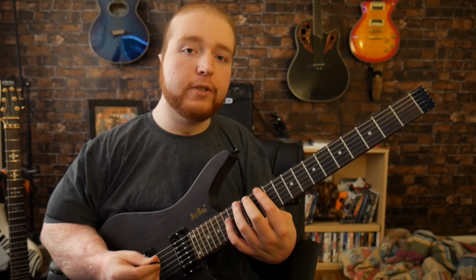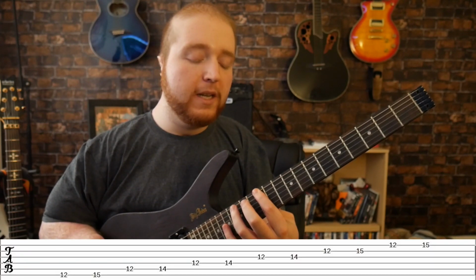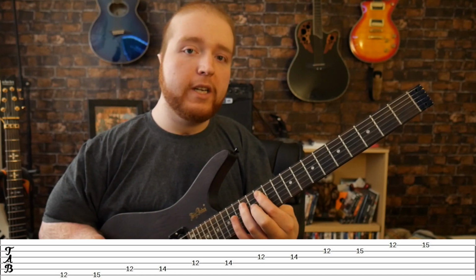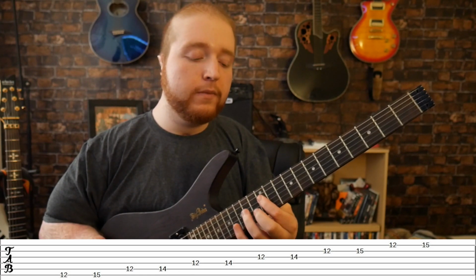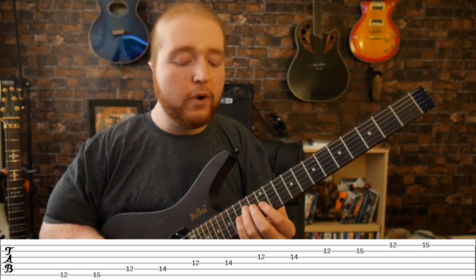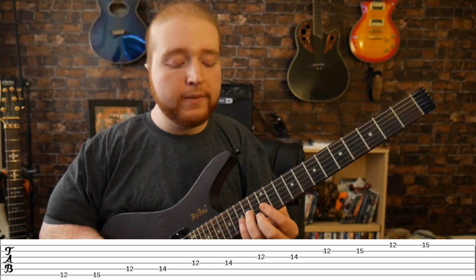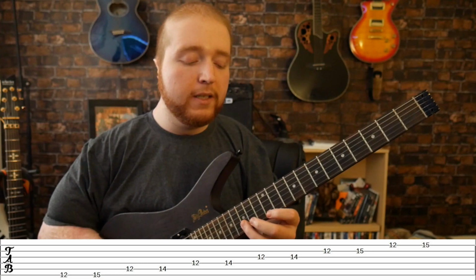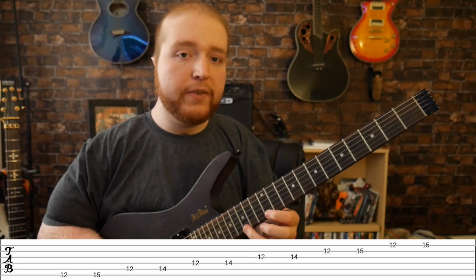And the last shape, we're going to start on the 12th fret of E, and then 15, then 12, and then 14, 12, 14, 12, 14, and then 12, and 15, then 12, 15.